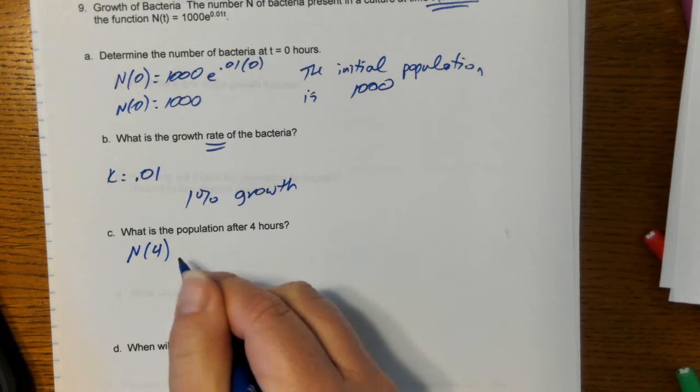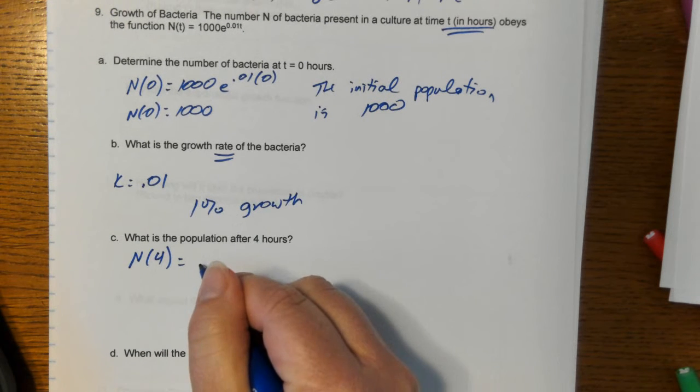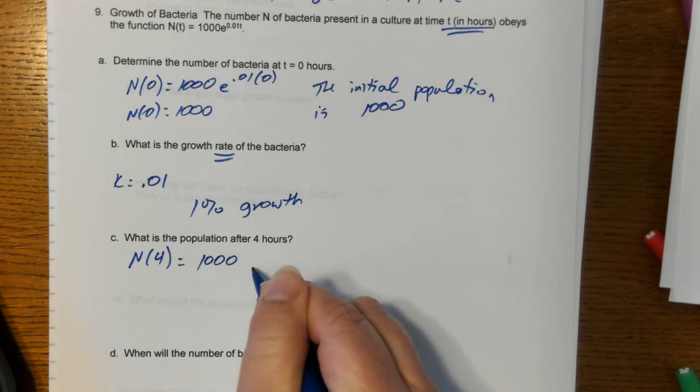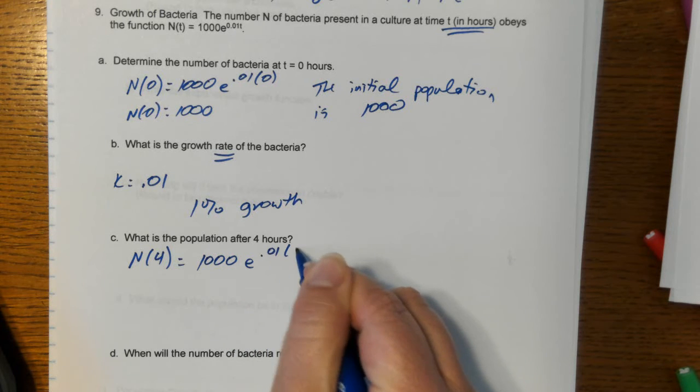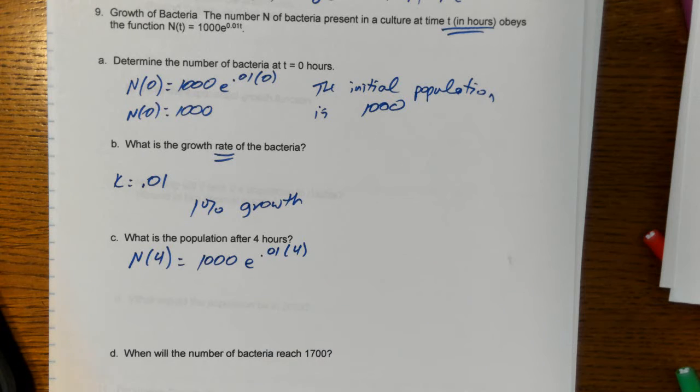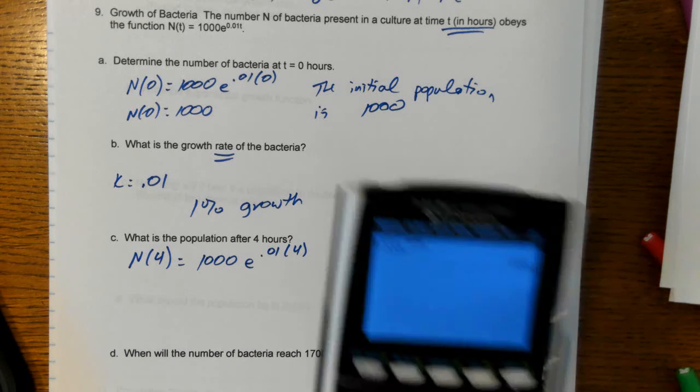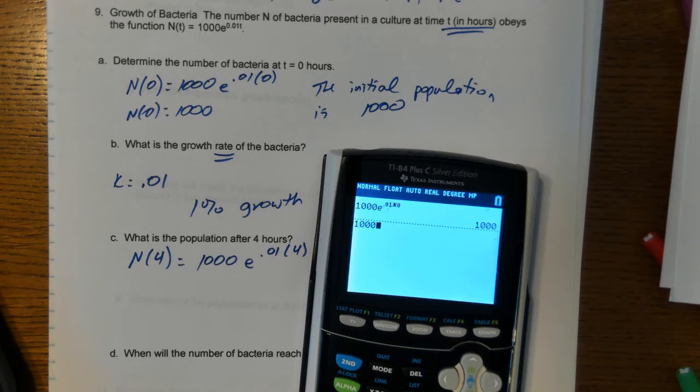They are telling us to put 4 in for t. So 1,000 times e to the 0.01 times 4. We're putting 4 in for t, 4 in for our hours. So put 4 in for t, and we can type that in our calculator. 1,000 times e to the 0.01 times 4.